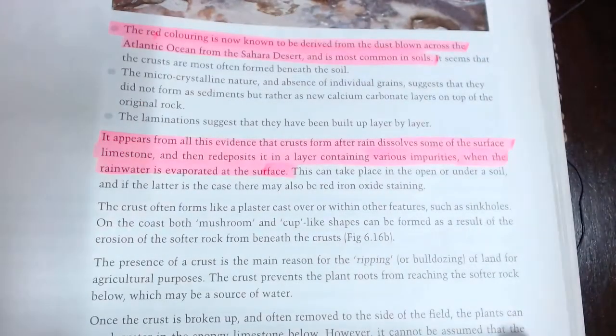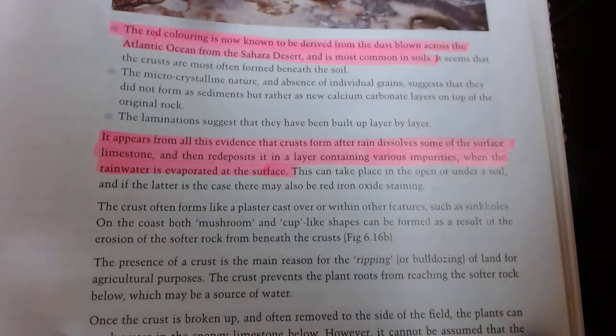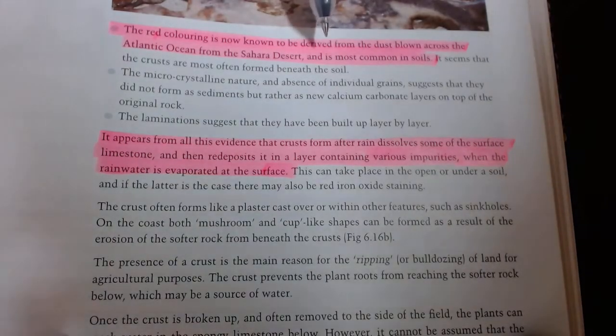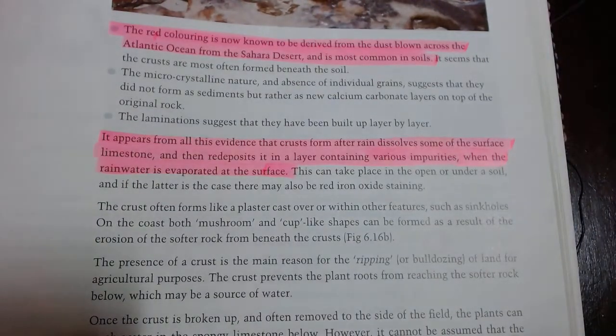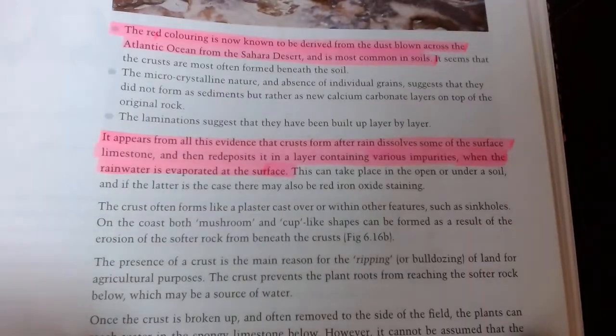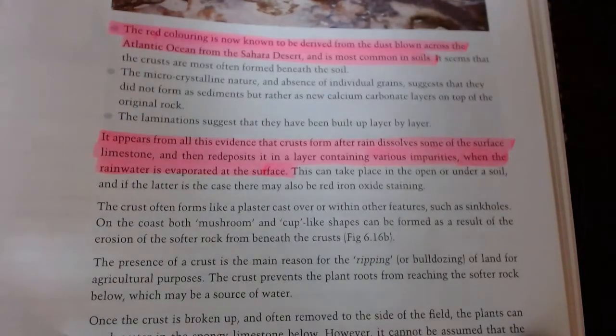And on to page 83. The red colouring is now known to be derived from the dust blown across the Atlantic Ocean from the Sahara Desert. It might sound a bit crazy, but actually every year a lot of soil and sand blows off the Sahara Desert and across the Atlantic into the Caribbean and northern South America. It is also quite a reddish yellowy colour.